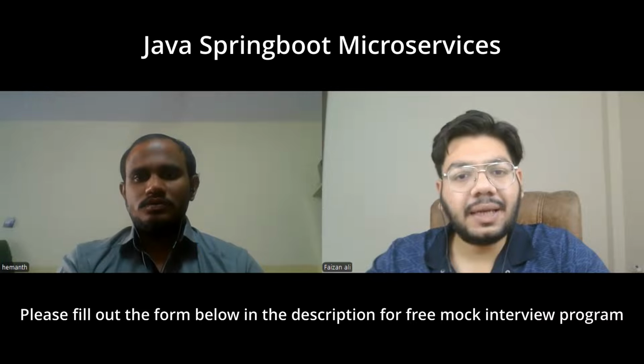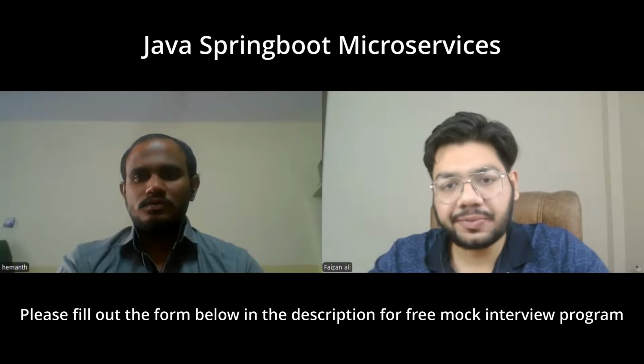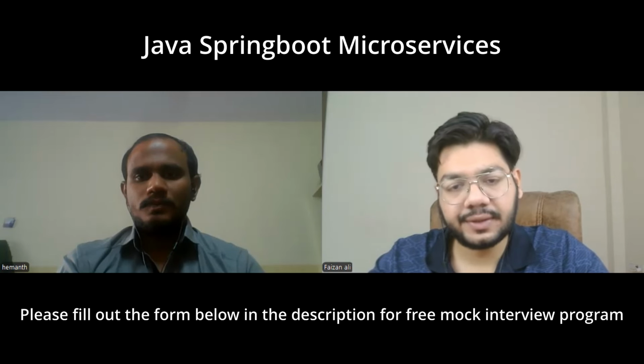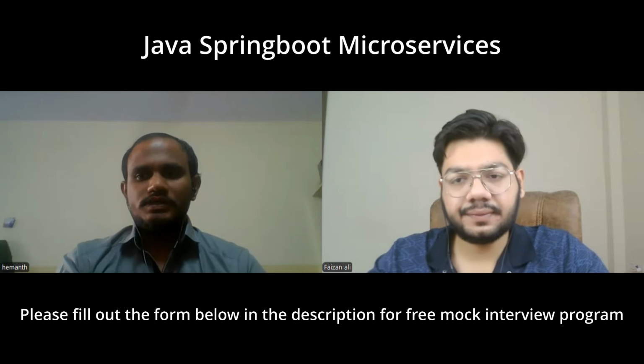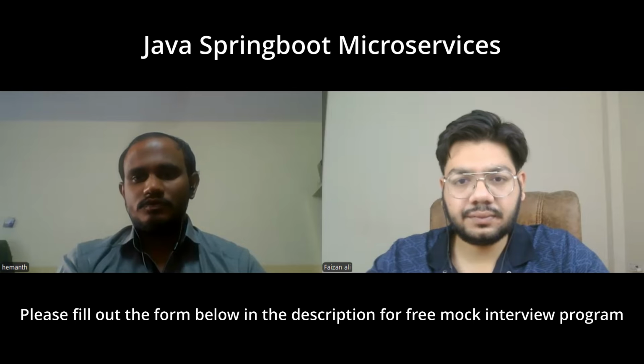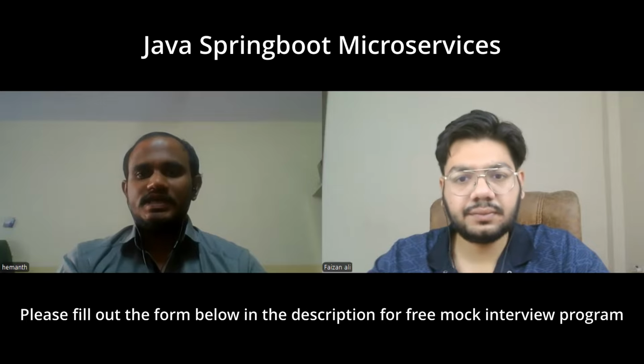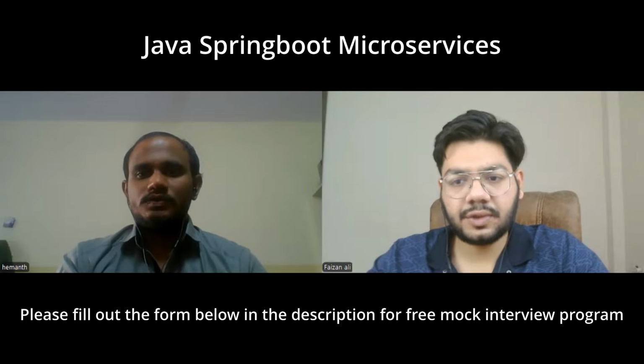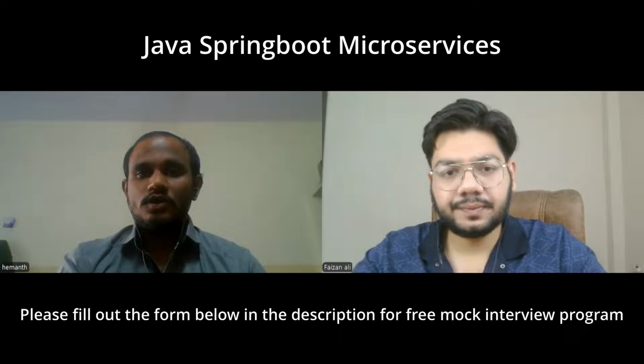So tell me, when have you used Optional in Java 8 in your project? Yeah, in the database persistence logic, whenever I want to get the ID, find product by ID. If a product exists with that ID, or if the product does not exist with that ID, in that case, I can get the Optional.